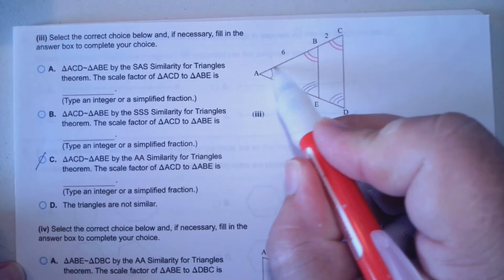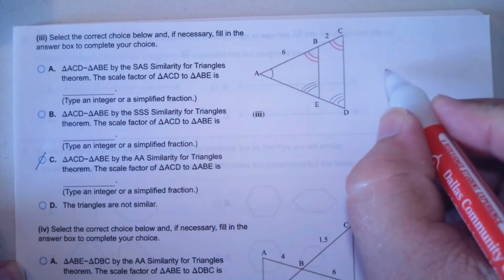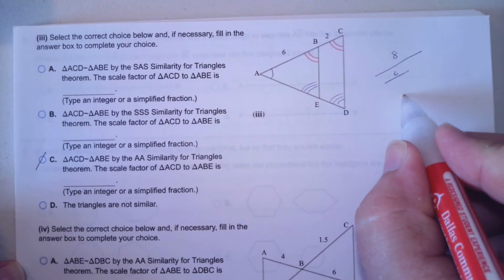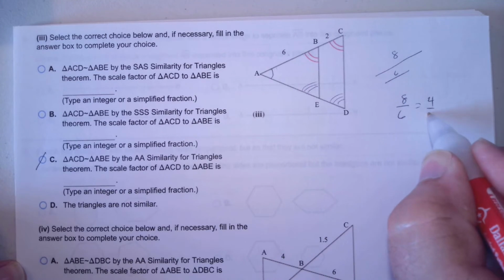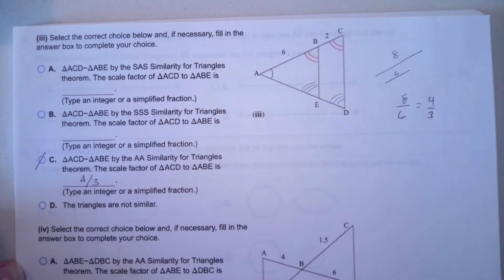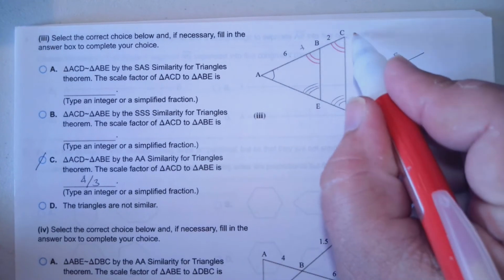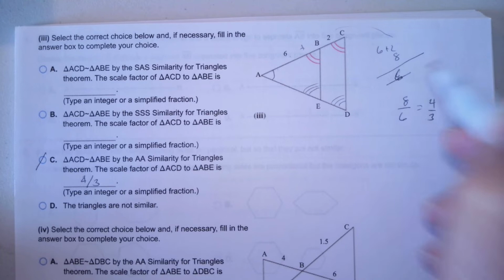So now, what's the ratio? This one is 6 plus 2, so the longer side is 8. The shorter side is 6. So 8 over 6, divided by 2, it's 4/3. 6 plus 2 is 8, and then over 6.